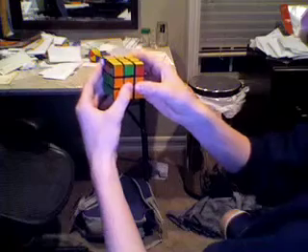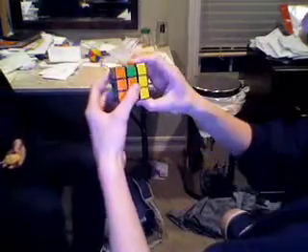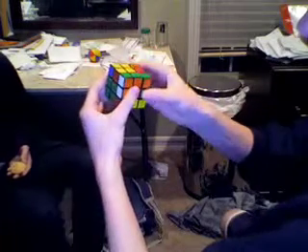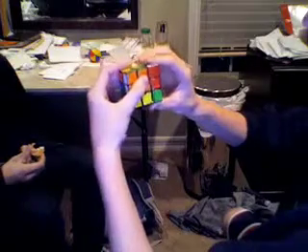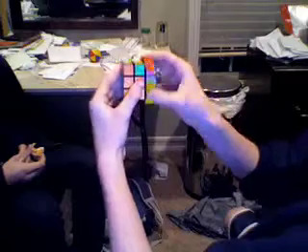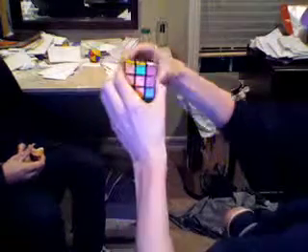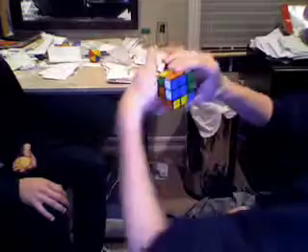Algorithm, we already did it. Yeah, we've already done it. So you go right counterclockwise, front clockwise, right counterclockwise, back 2 times, right clockwise, front counterclockwise, right counterclockwise, B2, and then R2. So now look, we have that already matched up, and we put that to the back, do the same algorithm. B2.